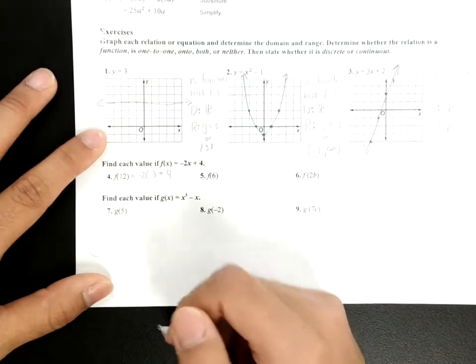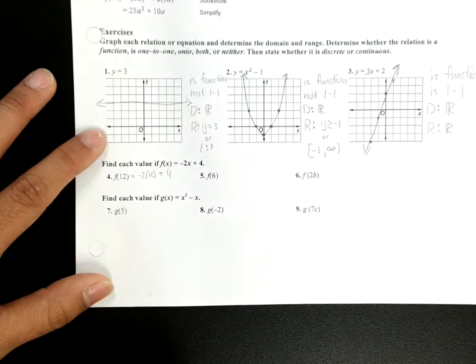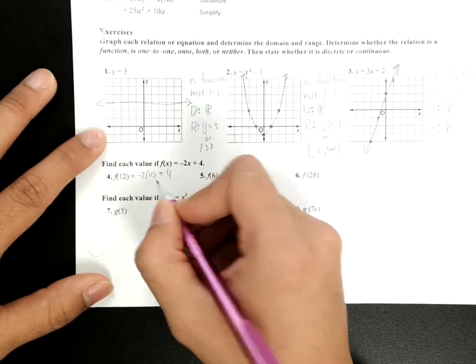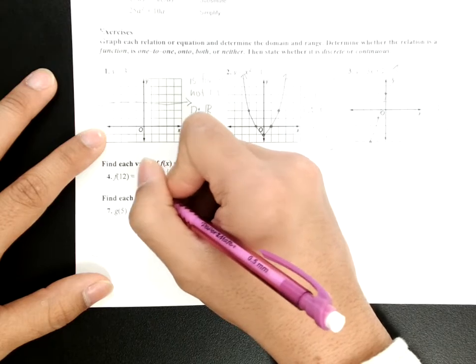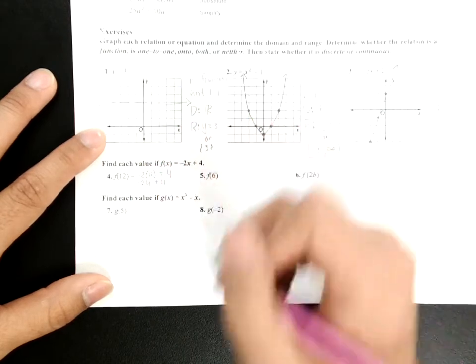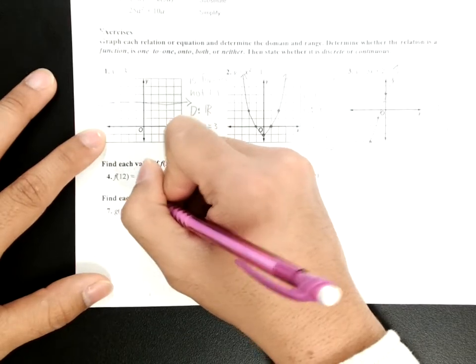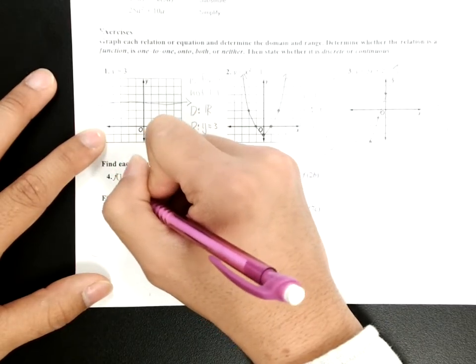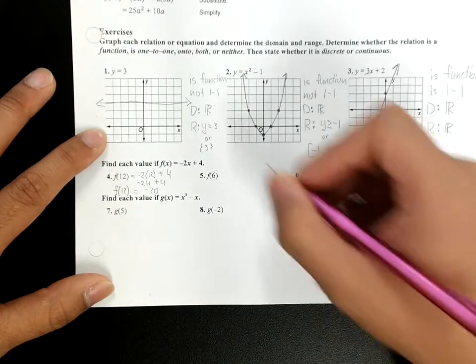And then inside that parenthesis, I'm going to plug in whatever number I'm supposed to replace it with. So now, solve negative 2 times 12, that's negative 24, plus 4, that's going to give us negative 20. So f of 12 is equal to negative 20.